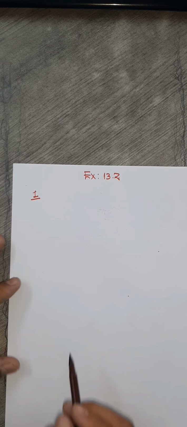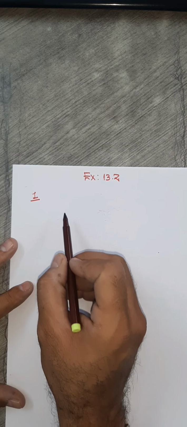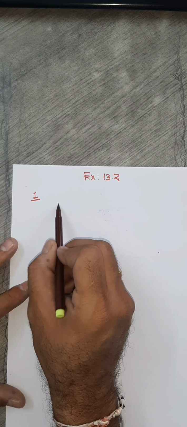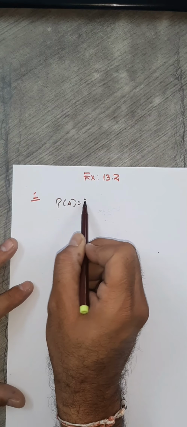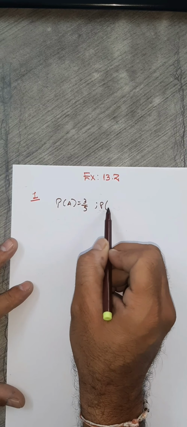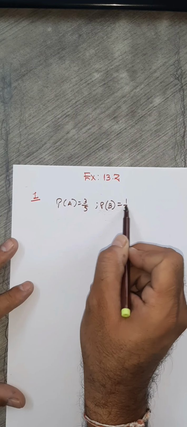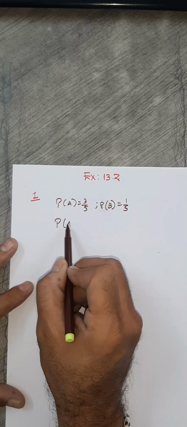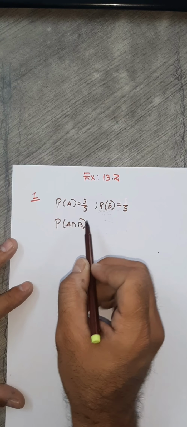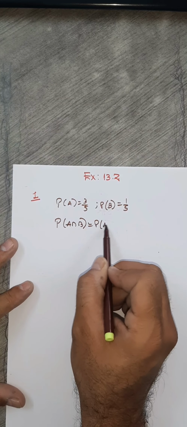Check whether events A and B are independent. You are asked to find the intersection. Okay, so you are given P of A, how much? 3 by 5. P of B, 1 by 5. You are asked P of A intersection B. So you can write P of A into P of B.